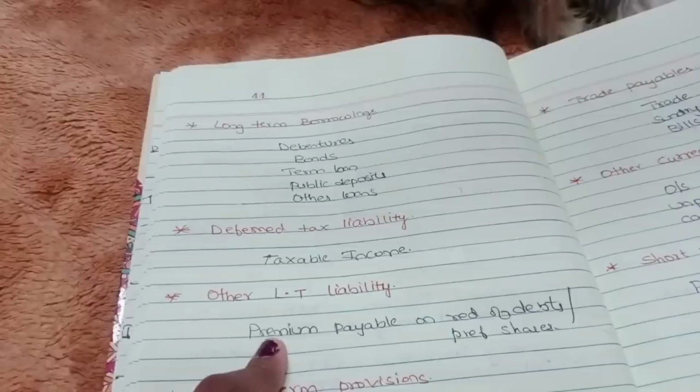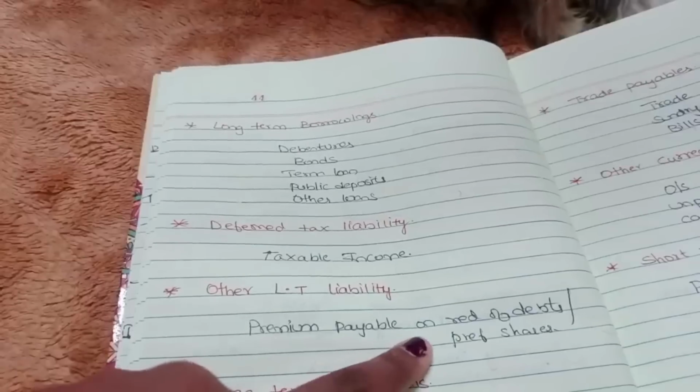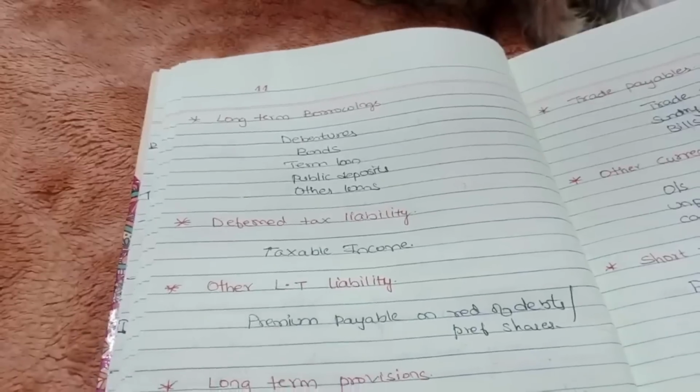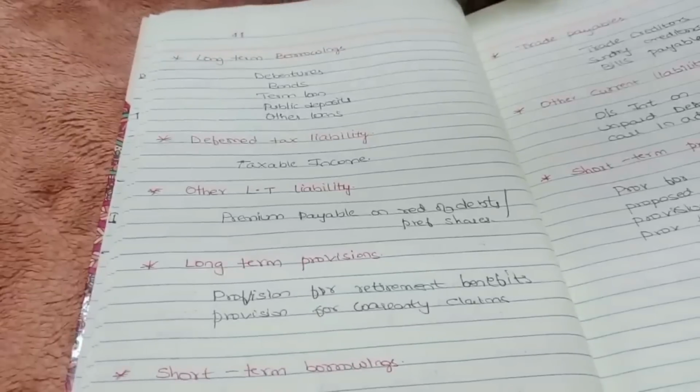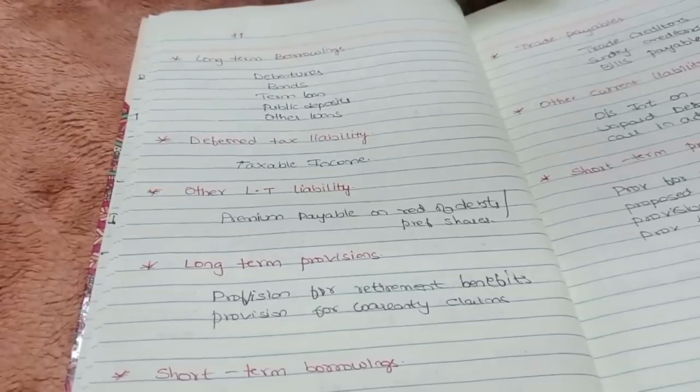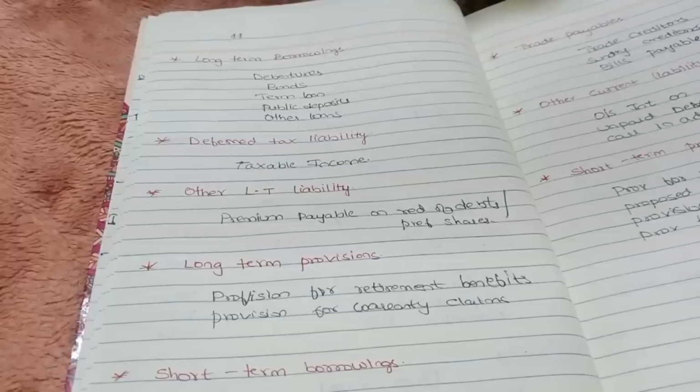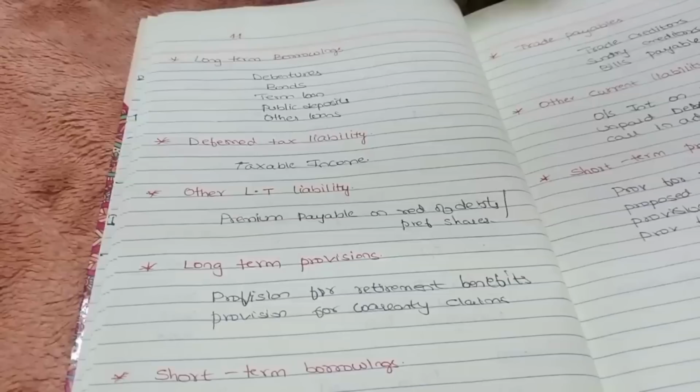Other long term liability means premium payable on redemption of debts, like this type of things you will get. Or else, if you're not getting that particular item, you simply use the trick. You know what is meant by assets and what is meant by liability, no? So just post that on the liabilities or asset side. Assets and liabilities should tally, then only your answer is correct.